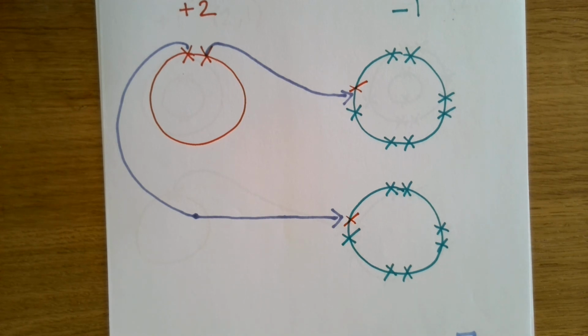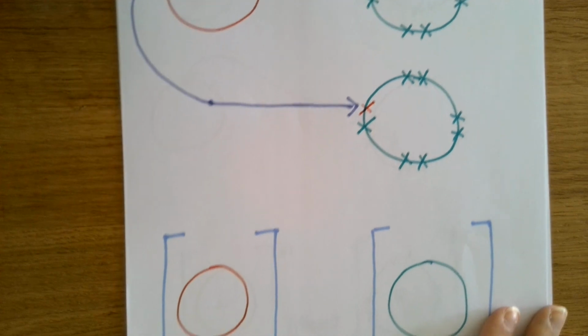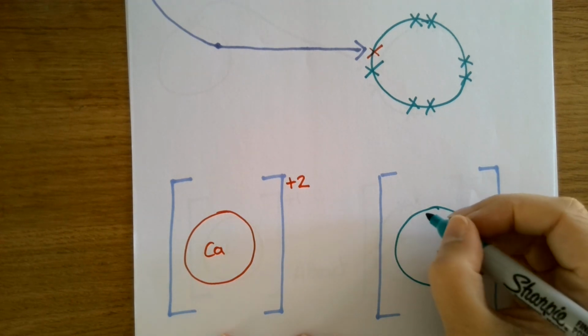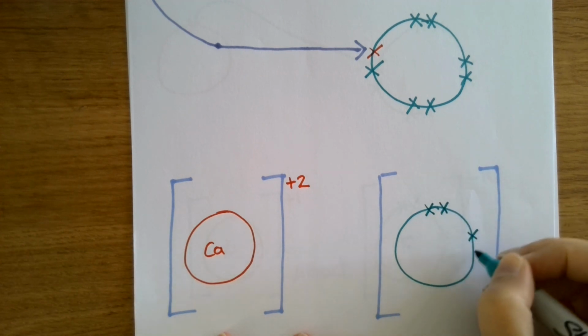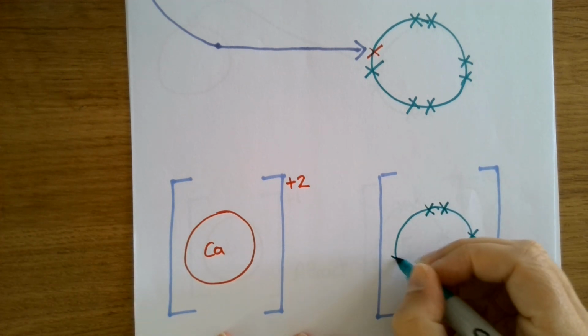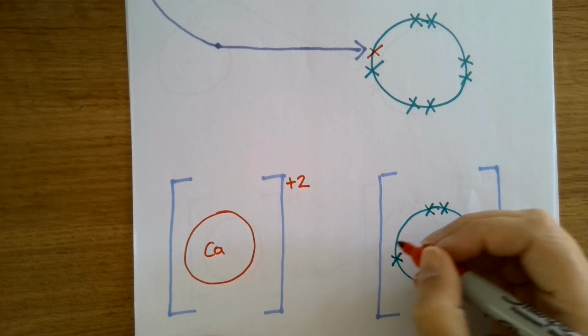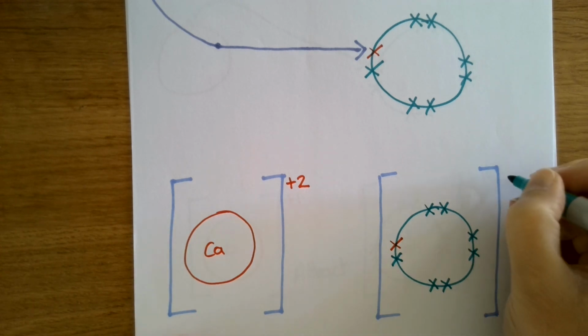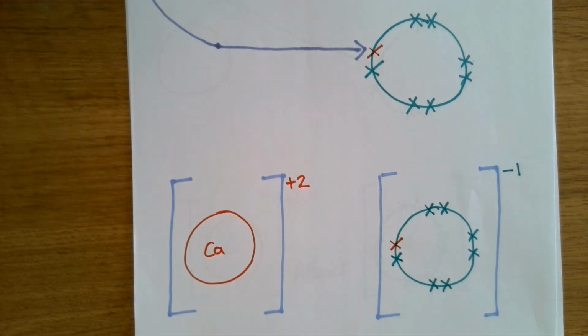So let's have a look at what that would look like in our square brackets. So if this is our calcium gave away its 2 electrons, forming a +2 charge. Our fluorine still maintains its 7 original electrons from being in group 7, but it gained 1 electron from the calcium, leaving that fluorine with an overall charge of -1.